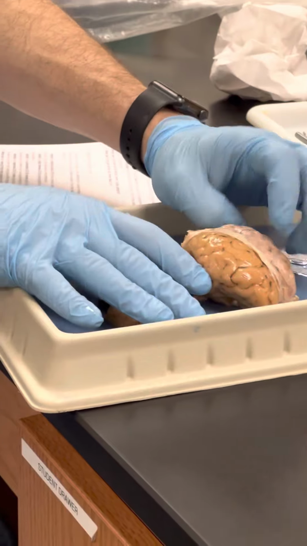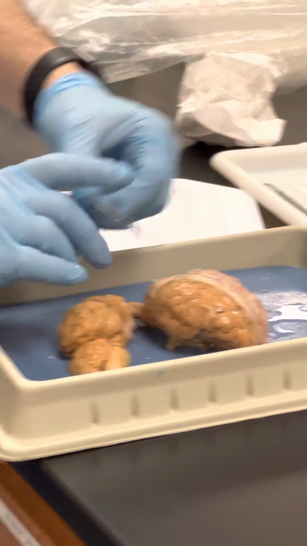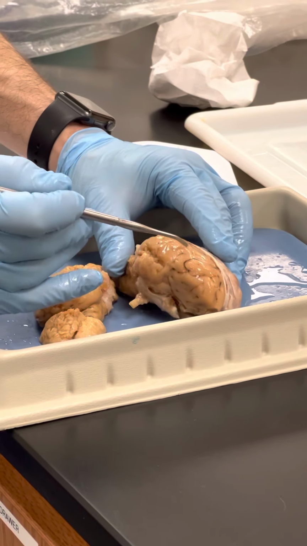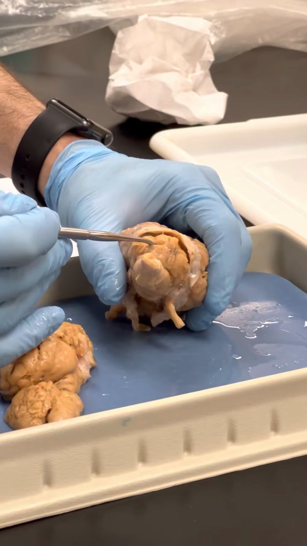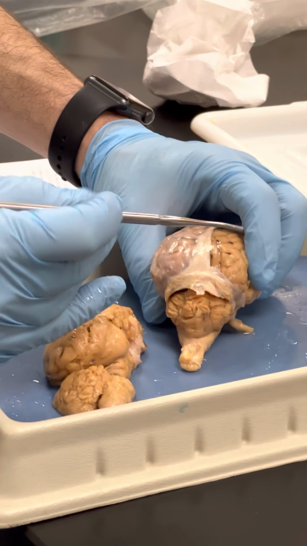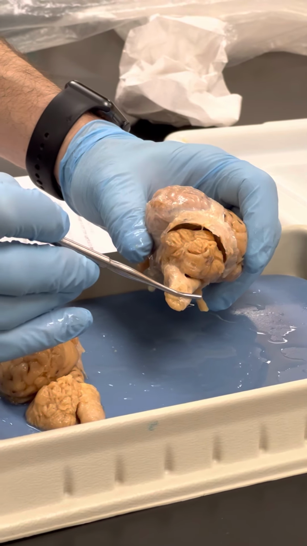So, this is the cerebrum. This is the cerebellum back here. These are the meninges, like we said, and this is the spinal cord, beginning of the spinal cord.